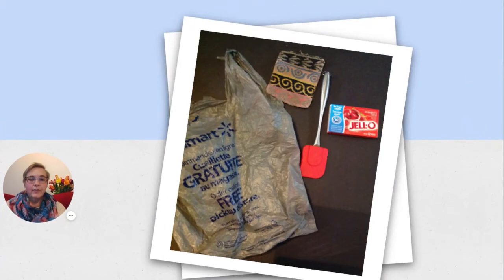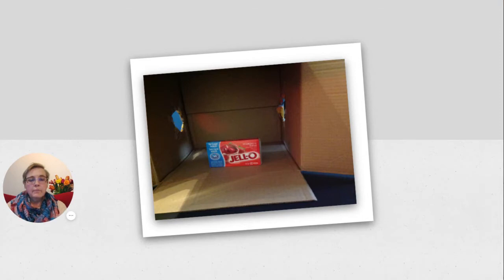Now, provide your child with a bag that you cannot see through and have your child find items. You can be as specific or as general as you would like. As you can see here, I picked items that you would find in the kitchen. I'm using the Jell-O. I place it inside the box and close the lid.